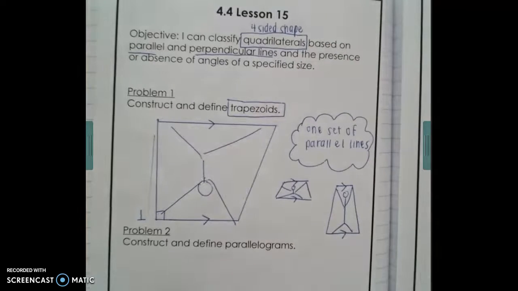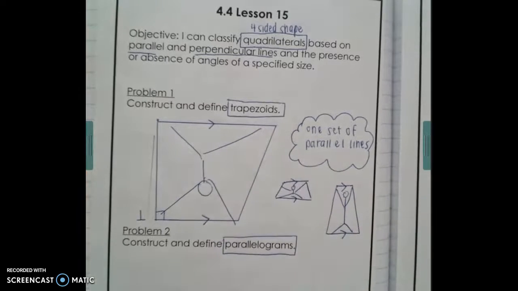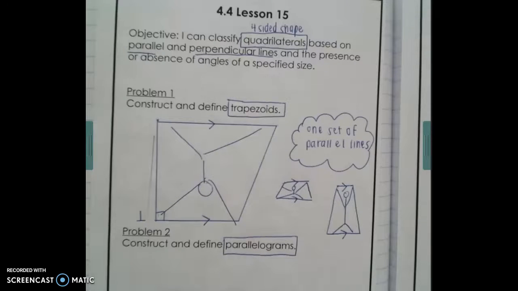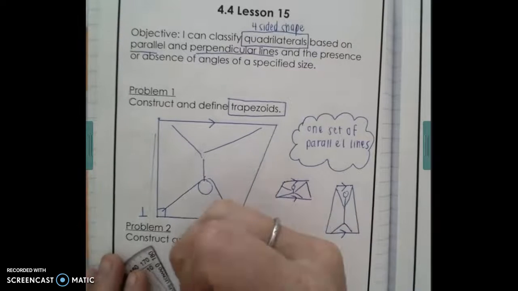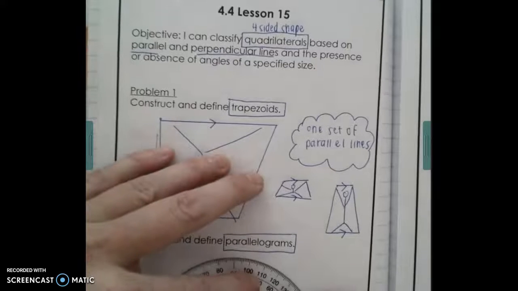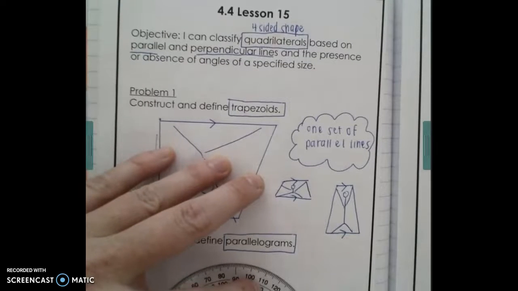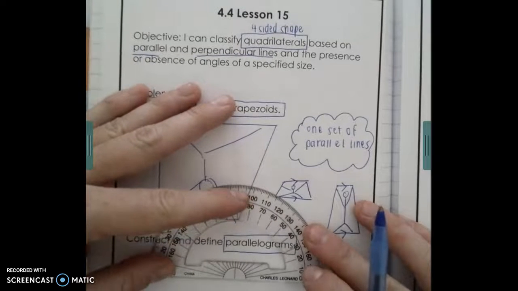So my next one is construct and define a parallelogram. We're going to look at what a parallelogram is. Remember, a parallelogram is going to have four sides. But the difference on a parallelogram is that it's going to have not one set of parallel lines, but it's going to have two. So I'm going to draw a line on the bottom. I'm going to make mine very accurate here. Draw a line on the top.